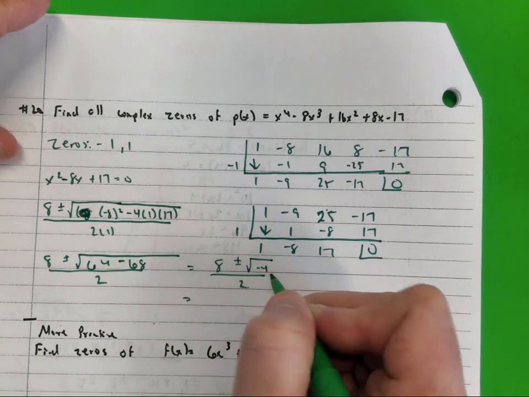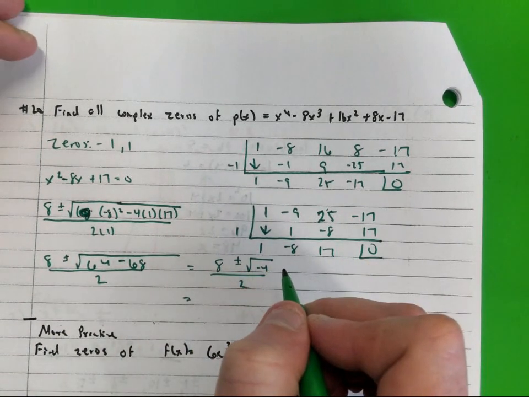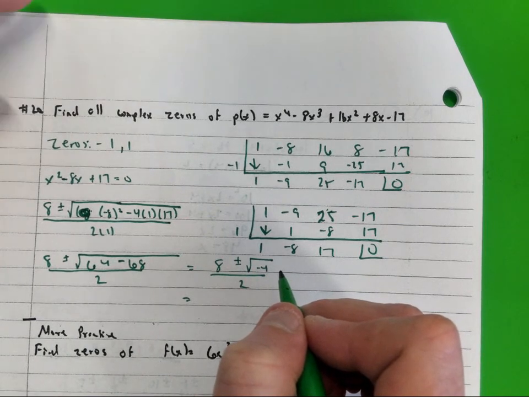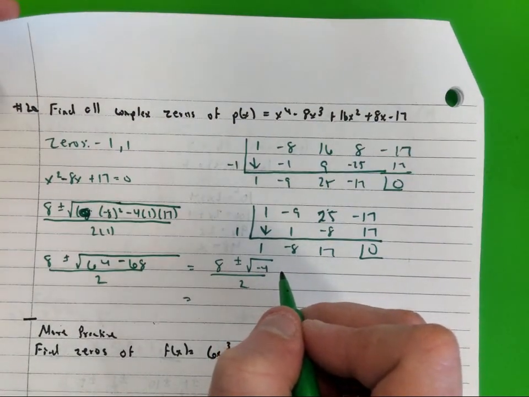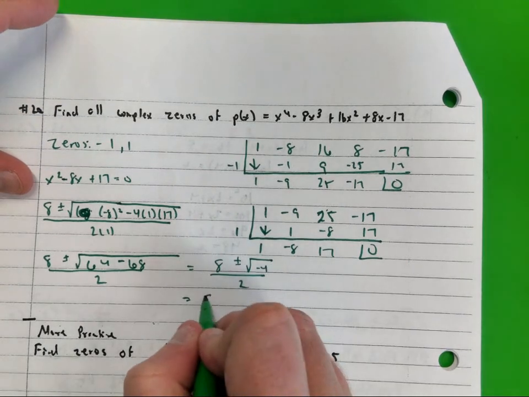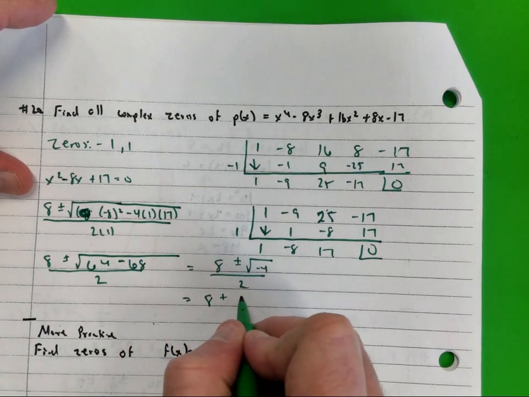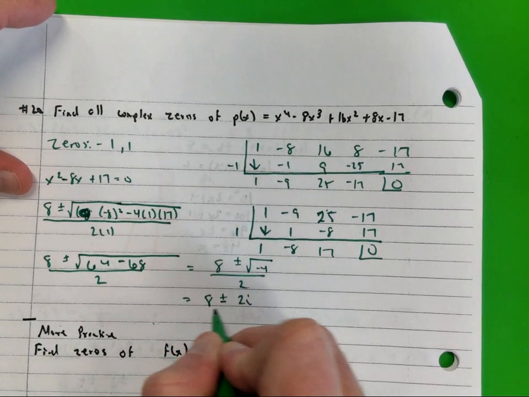Oh, you see a negative under the radical. That's the discriminant. Is this going to be real or imaginary solutions? Complex, because that's going to be 8 plus or minus, what's the square root of negative 4? 2i.